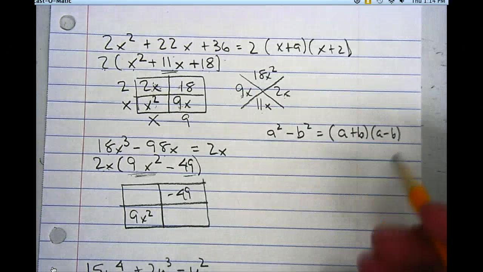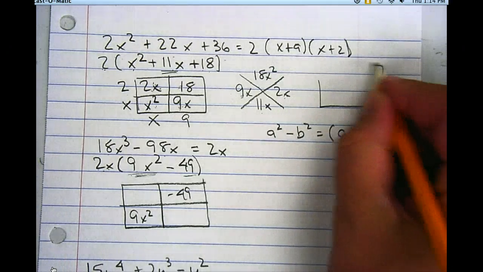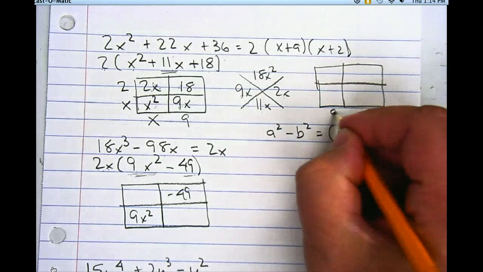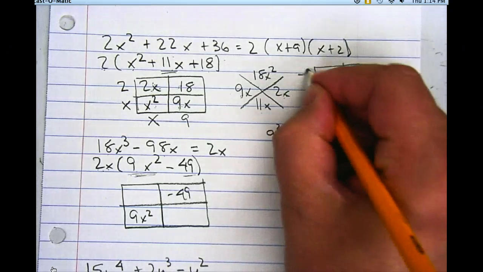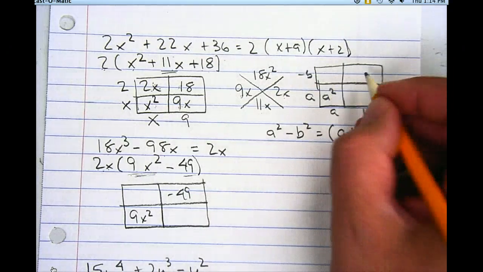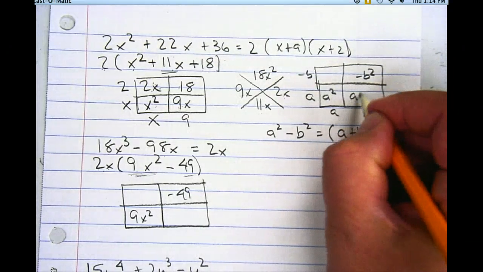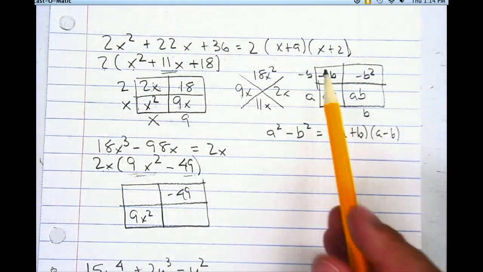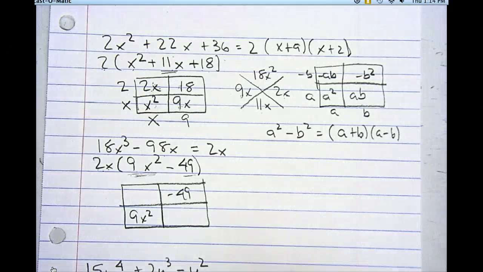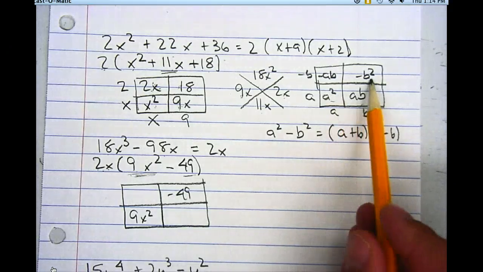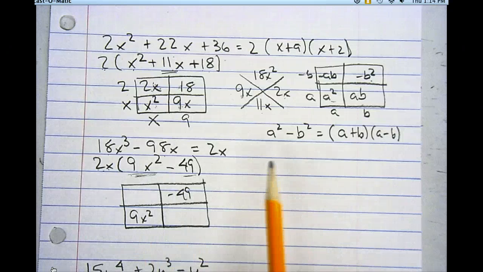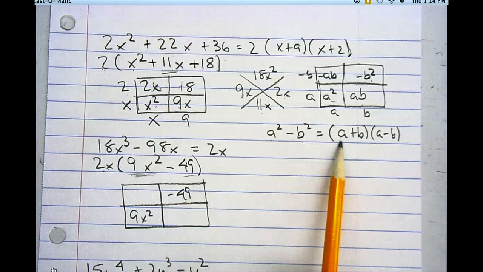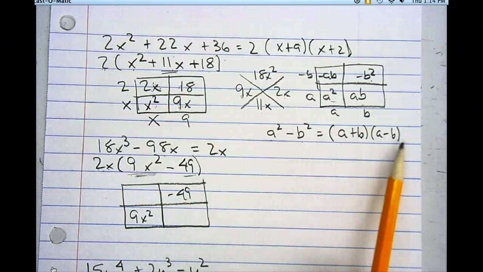And if you want me to prove that, I can just make a generic rectangle and diamond problem for this. If my lengths are a plus b and a minus b, I get a squared minus b squared, with ab and minus ab, and notice the ab and the minus ab cancel each other out. So what this would equal is a squared minus b squared. So if I look at this carefully, I can tell that when I have a squared minus b squared, it's going to be a plus b times a minus b.